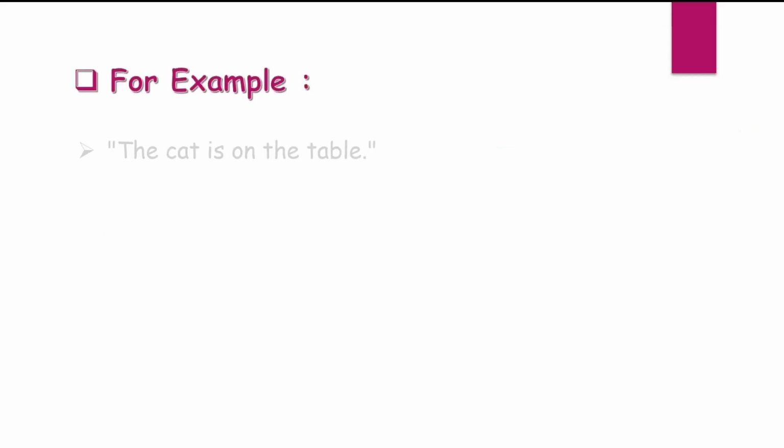For example, the cat is on the table. In this sentence, the is used to specify a particular cat. The use of the suggests that the speaker and the listener know which cat is being referred to. Perhaps the cat has been introduced earlier in the conversation, or there's only one cat in the room. This sentence would not make sense if there were multiple unidentified cats around.